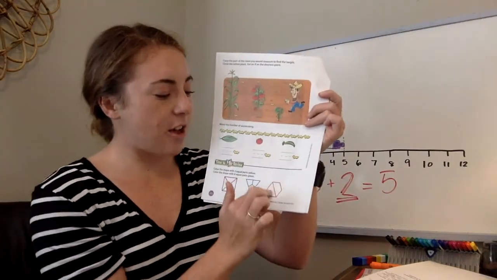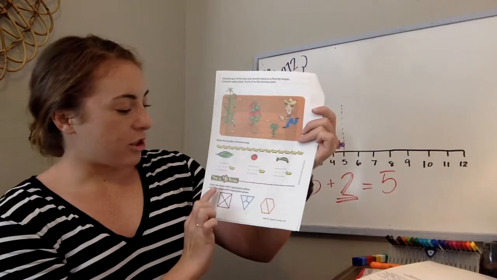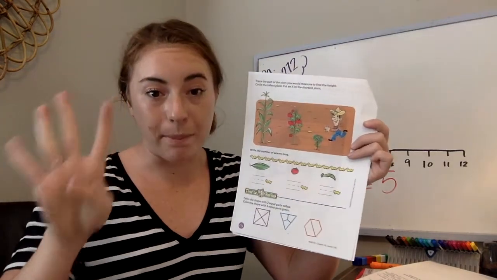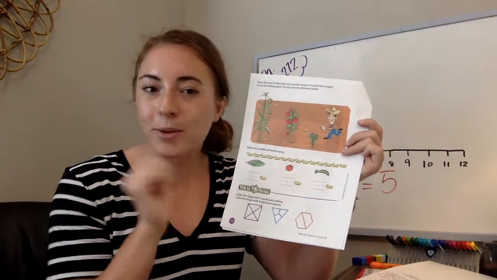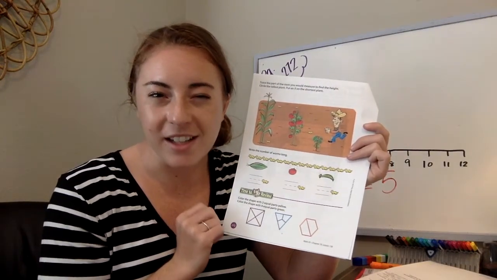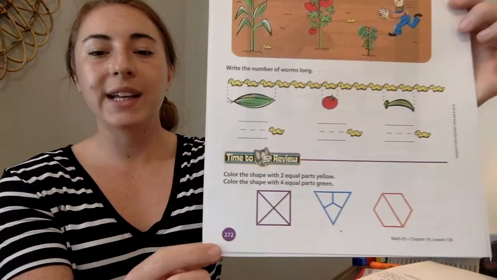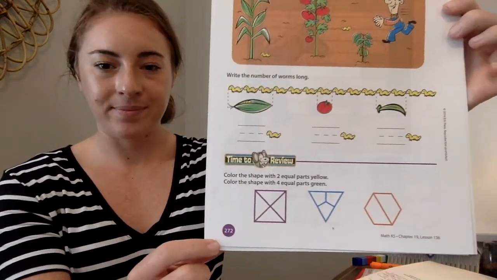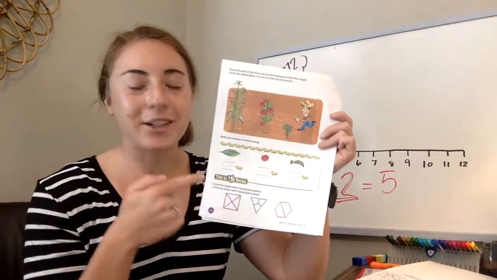Yeah, you're going to color the hexagon yellow. You're going to color the shape with 4 equal parts green. What color are you going to color the one with 4 equal parts? Green. Yeah, exactly. Which one has 4 equal parts? The square. Yes, you're going to color the square green.